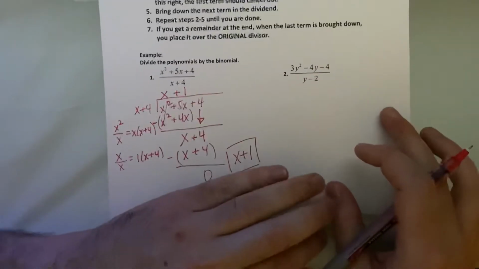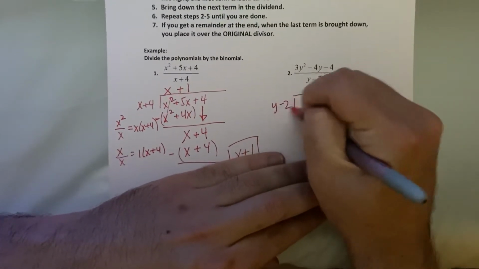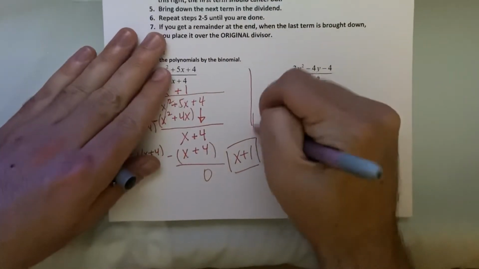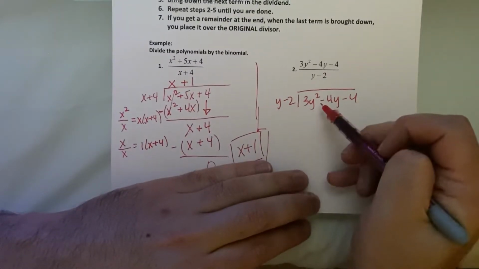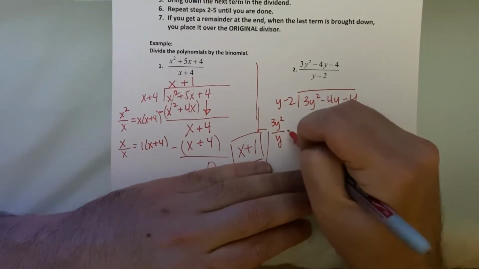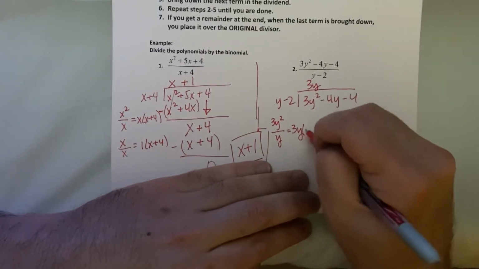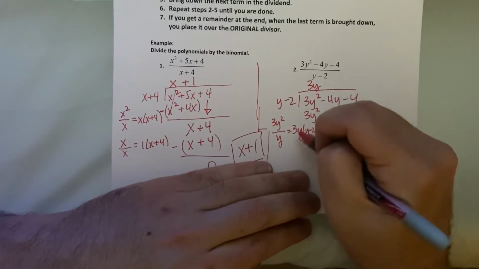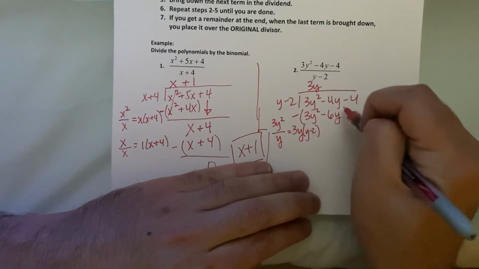So let's try this again with y minus 2 into 3y squared minus 4y minus 4. So again, you want to look at first term into first term. What's 3y squared divided by y? That's 3y. That gets multiplied by y minus 2. That would be 3y squared, 3y times negative 2 is negative 6y. This gets subtracted.